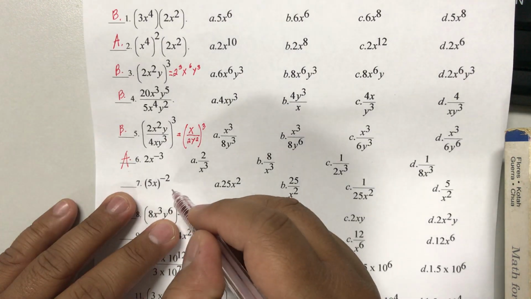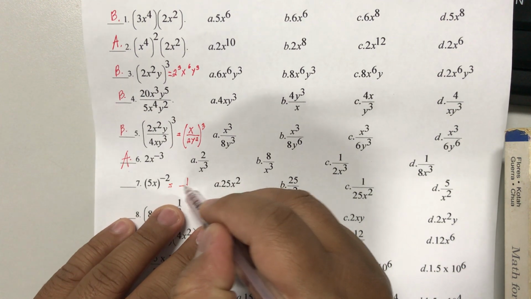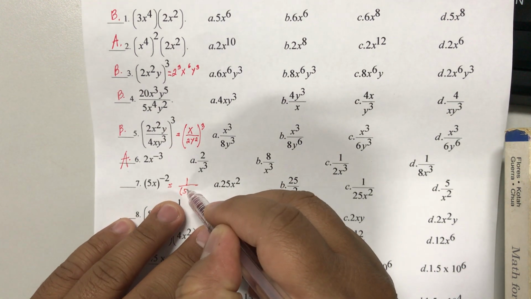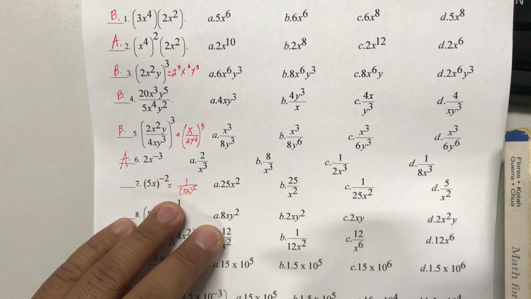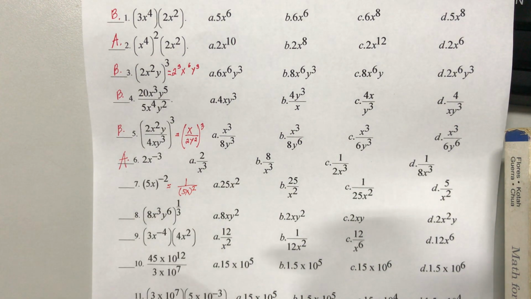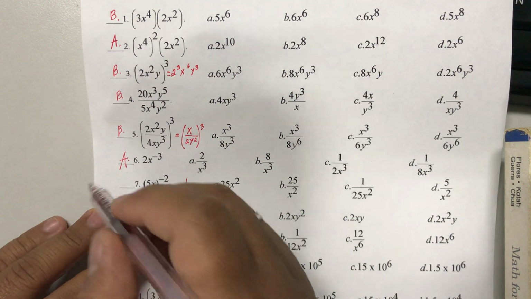For instance, this would be equal to 1 over the quantity of 5x squared. And the square of 5x will be 25x squared. That means that the answer should be letter C.